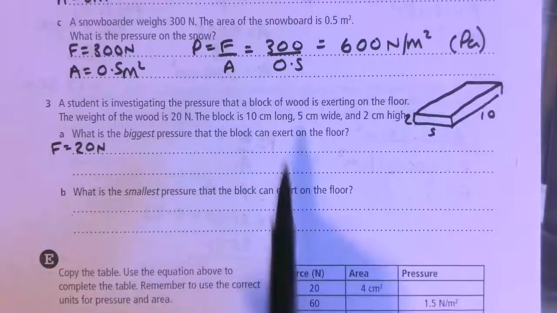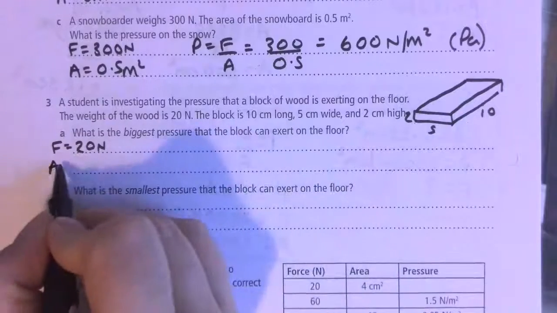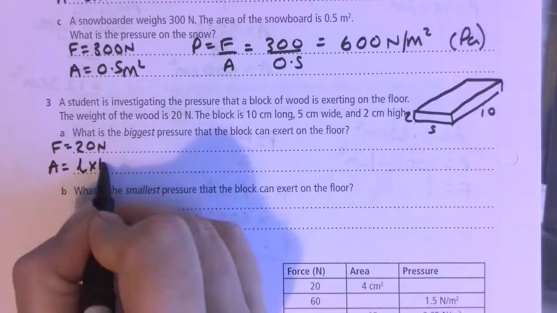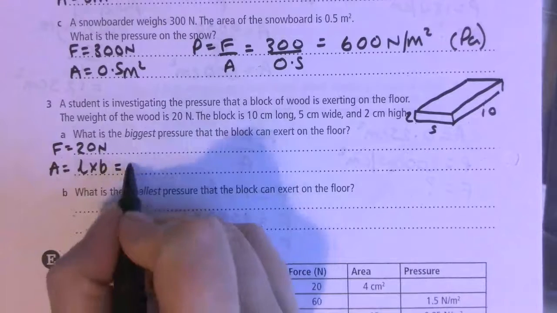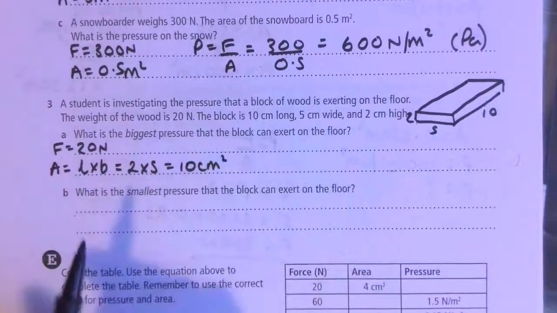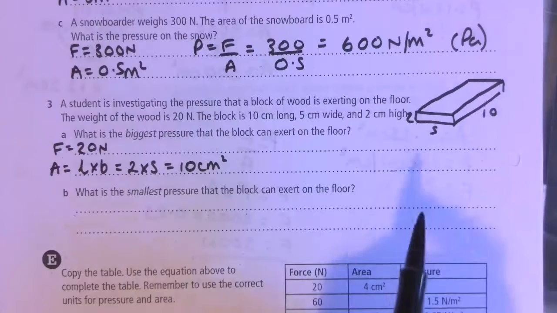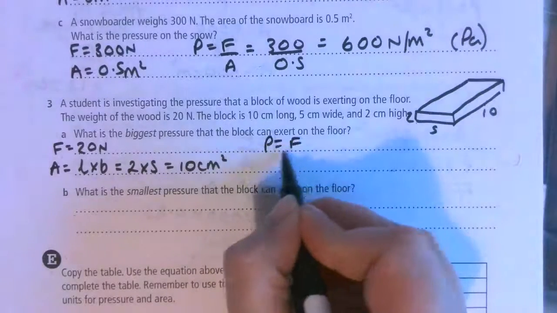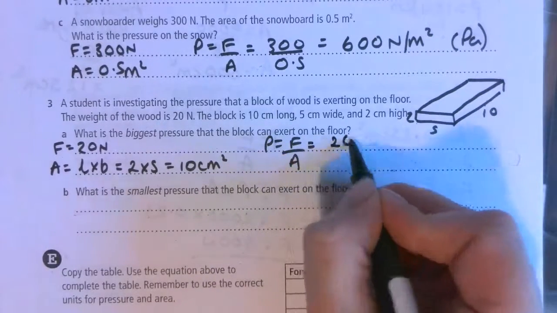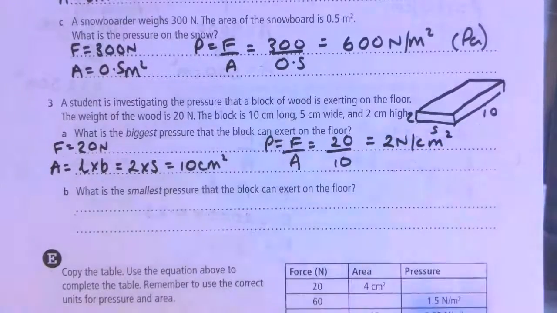So this is like that other question. The biggest pressure it can exert is going to be whenever it's sitting on this wee tiny area here. So the area we're going to be having to use there is going to be 2 multiplied by 5, 10 centimeters squared. So this is just the area of the smallest face, because that's going to give us the biggest pressure. So pressure is force divided by area. 20 over 10 gives us 2 newtons per centimeter squared.